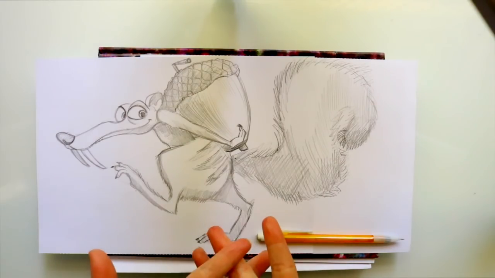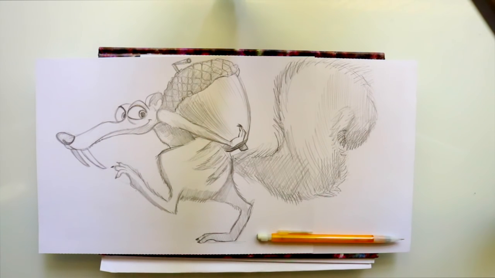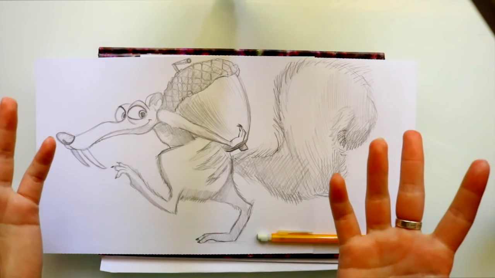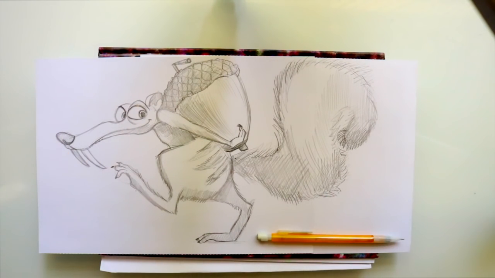Well guys, there you go. That is how to draw Scrat from Dreamworks Ice Age. As always, I do take suggestions for who you want to draw next. So go ahead and leave your suggestions down below in the comments on who you want to draw next. Other than that guys, I'll see you on Saturday. I hope you all have a wondrous week and I hope you give Scrat a try. And hopefully go and see, maybe this is the final Dreamworks Ice Age movie.